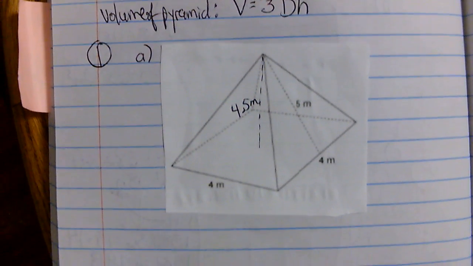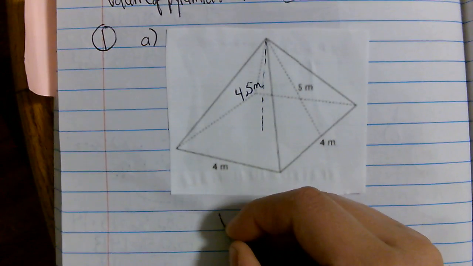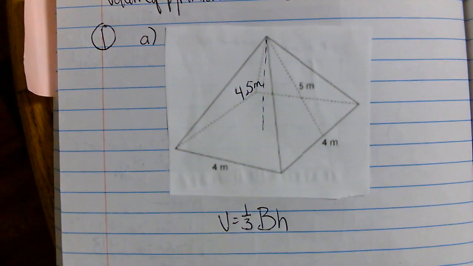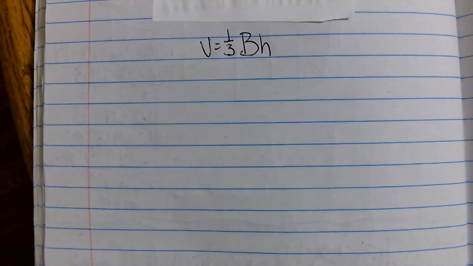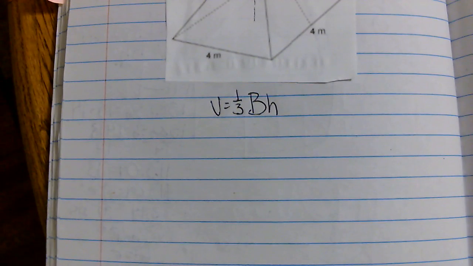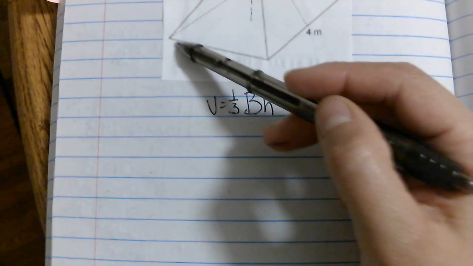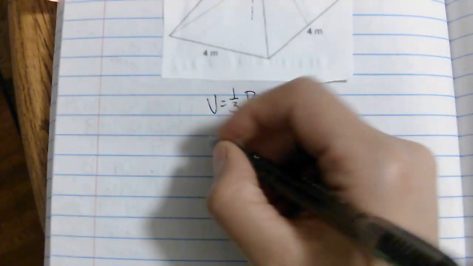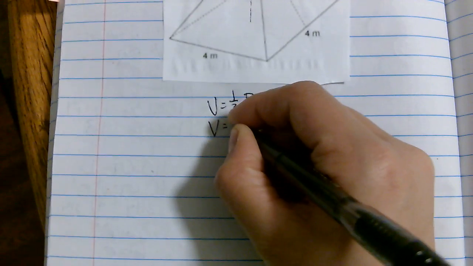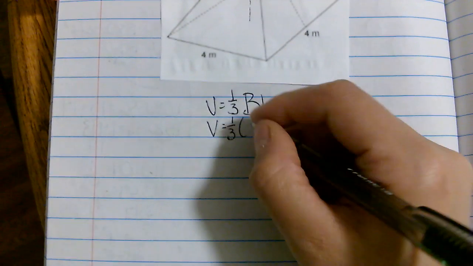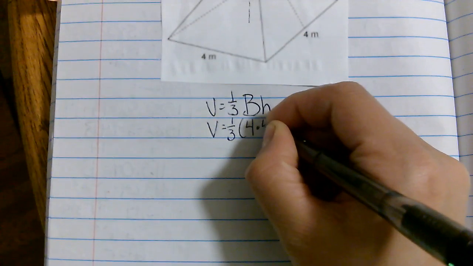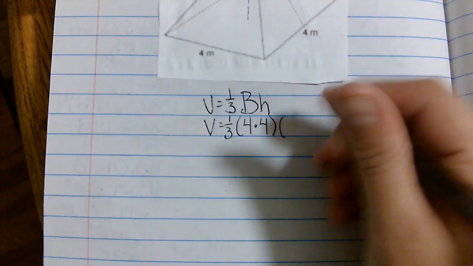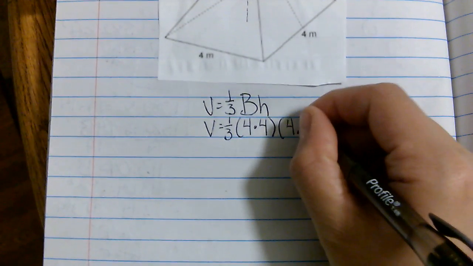Alright, so the first thing I'm going to do is rewrite my formula, because that's what I do every time. 1/3 area of the base times the height. Let me move this down a little bit. There we go. Alright, so the area of my base happens to be a square. So area of a square is going to be the length times the width. So volume is going to equal 1/3 length times width. Well, they're both the same. It's 4 times 4. Okay, and the height, I told you to write it in as 4.5.